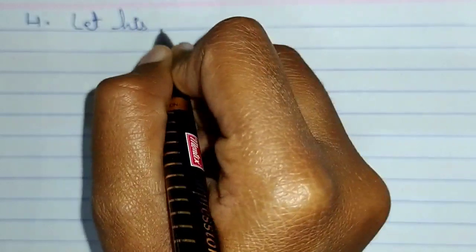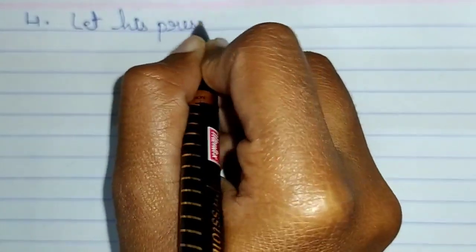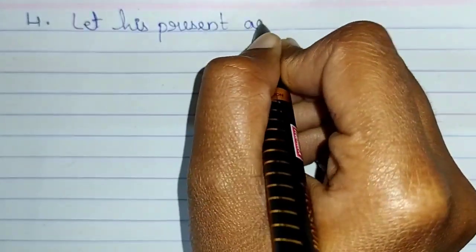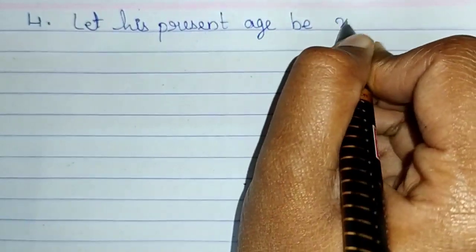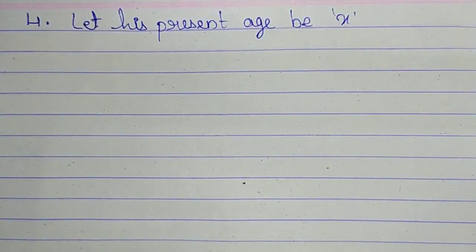Moving ahead to question number 4. The sum of reciprocals of Rahman's ages 3 years ago and 5 years from now is 1 by 3. Find his present age. For the solution, let his present age be x. His present age is x.